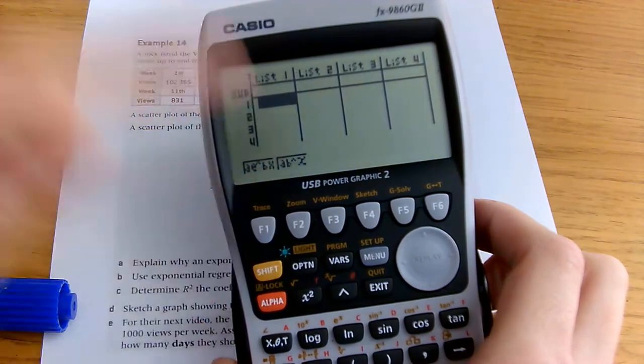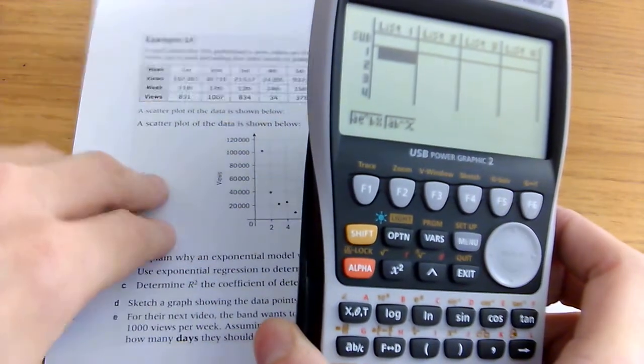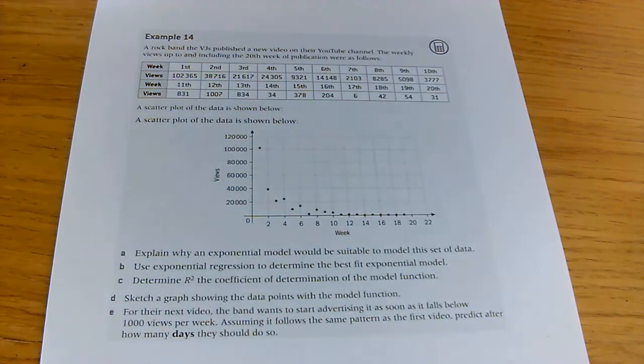You can press F2 there, and if you put everything in right, it should give you the same values as in the example. So do work through those examples, do send in any questions you have if you're not sure, and then try the exercises afterwards.